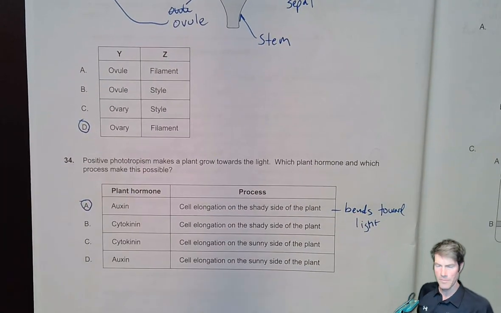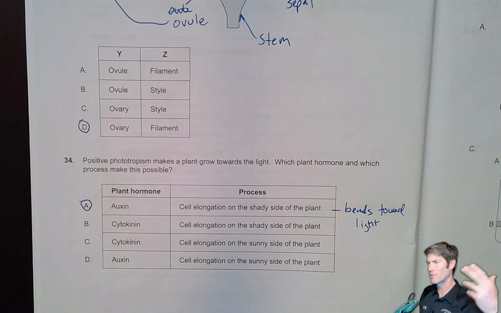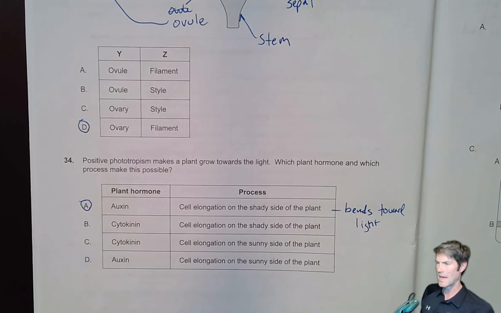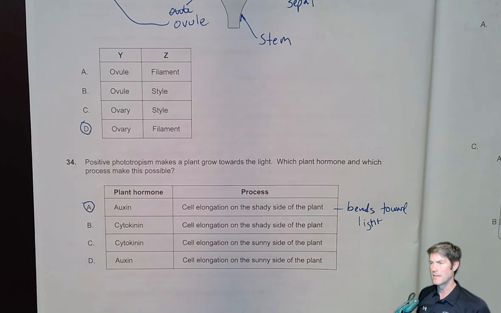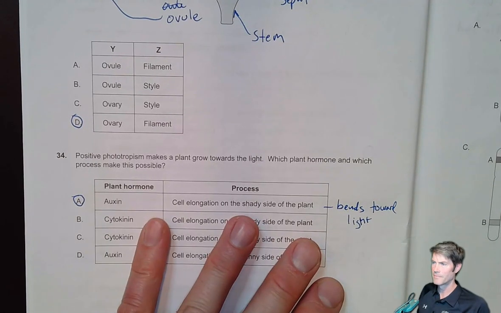Positive phototropism. Plants can bend towards the light. If their light gets shut off, they can grow up to access more light, and that is auxin, and that's making the cell elongate. And if it goes on the shady side, it'll bend towards the light.